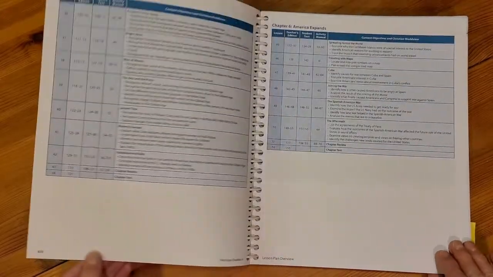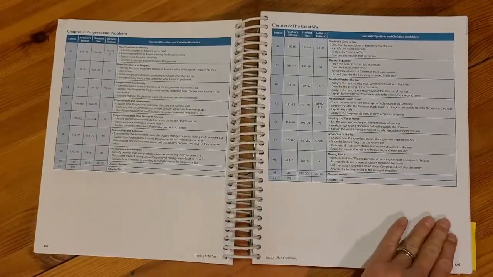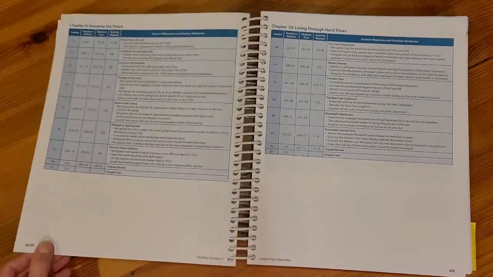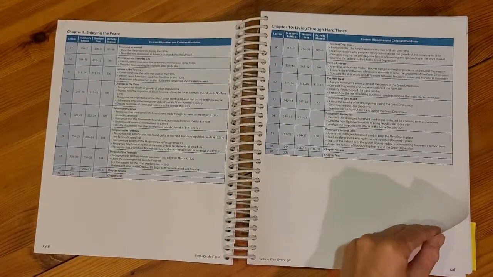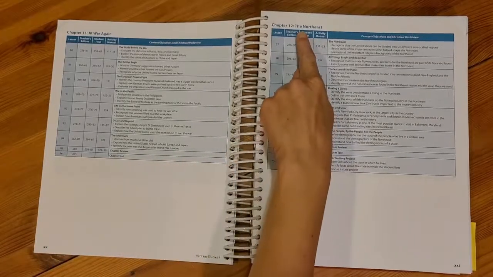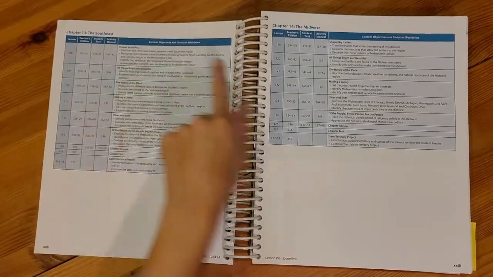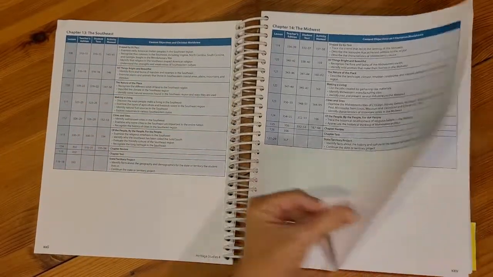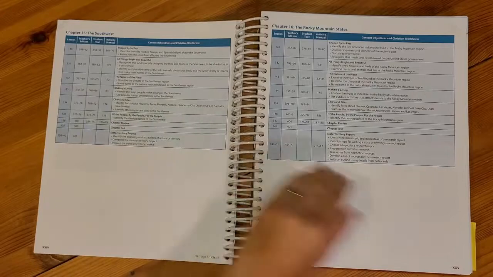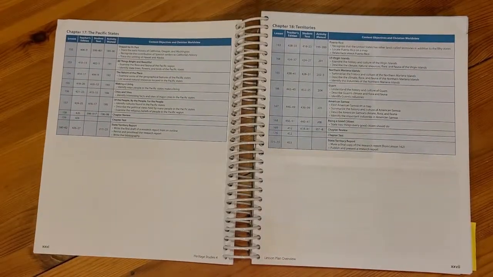Like I said, there is a page like this for every single chapter. I also wanted to point out that starting in chapter 12, you might notice topics like the Northeast, the Southeast, the Midwest, the Southwest, and then the Rocky Mountain states and the Pacific states. This book is going to give you an overview of all the states in the USA.